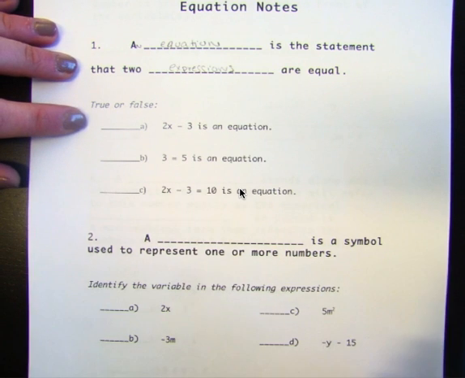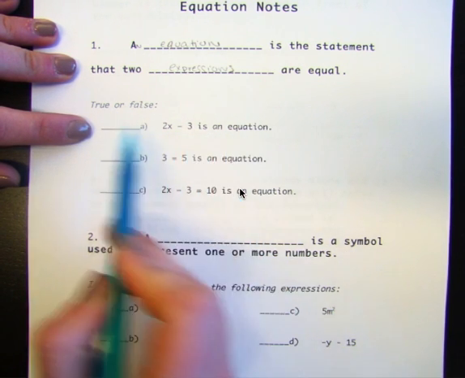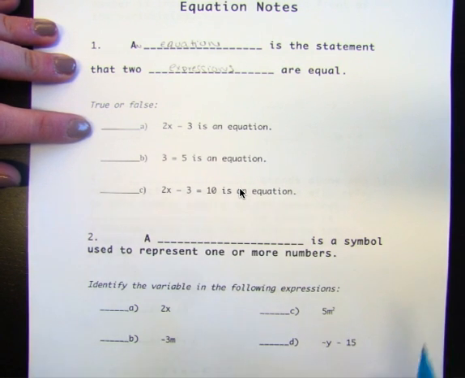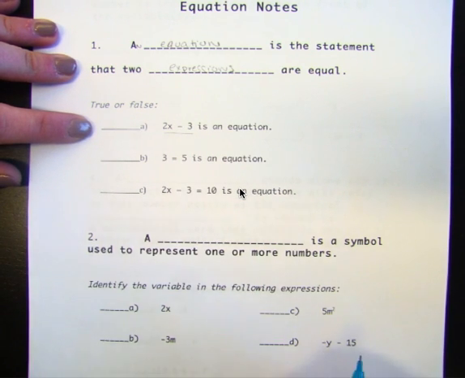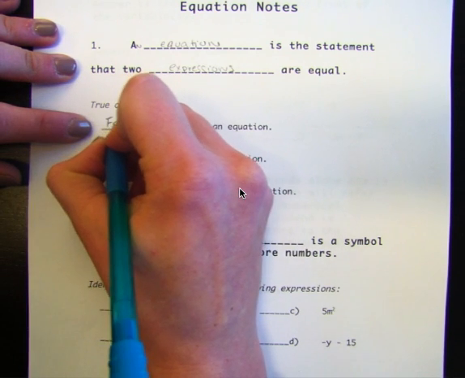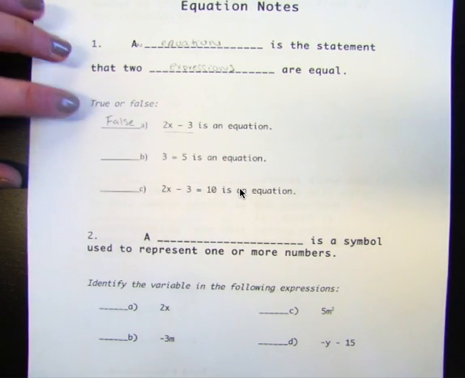So let's look at the following examples. A. Okay, so we have 2x minus 3 is an equation. Is this true or false? Well, in order for an equation to be an equation, it has to have an equal sign. There is no equal sign here, which means that no, it is not an equation.